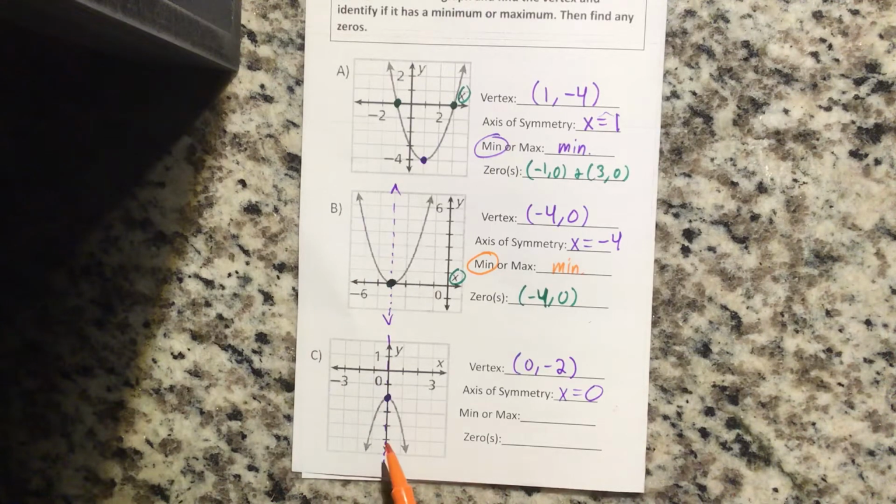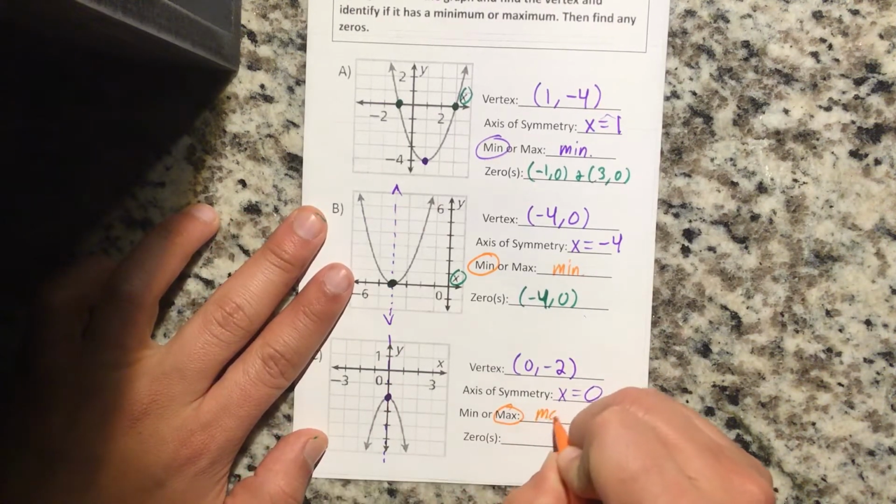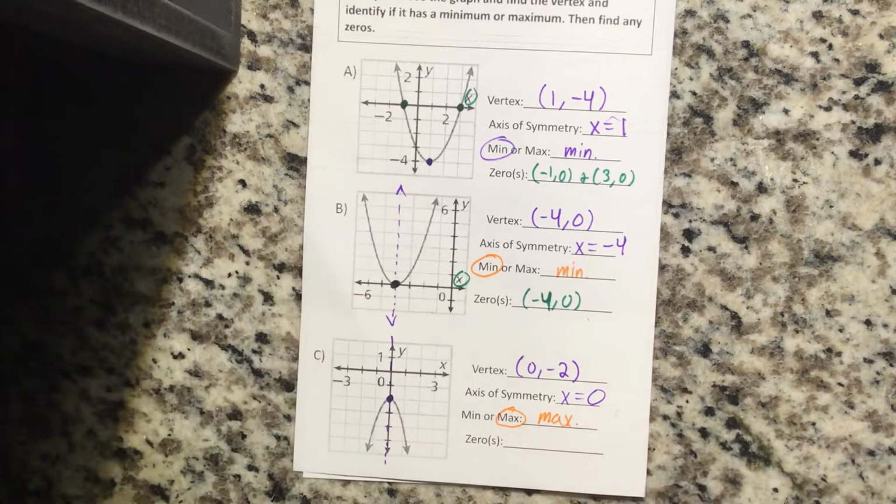So looking at this one, it does look different, right? This graph opens down, which means that this point is a maximum. So it's a max, okay?